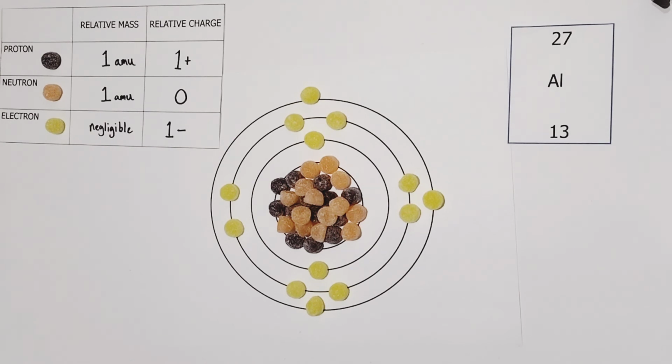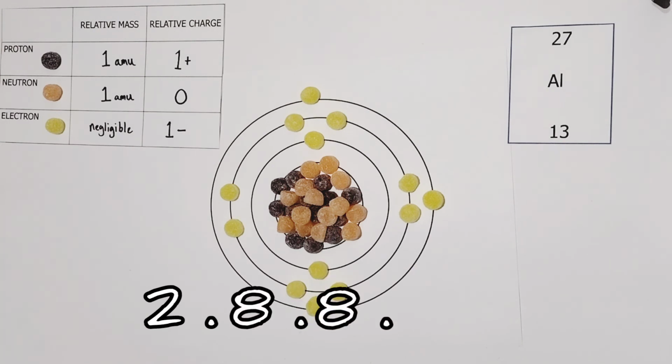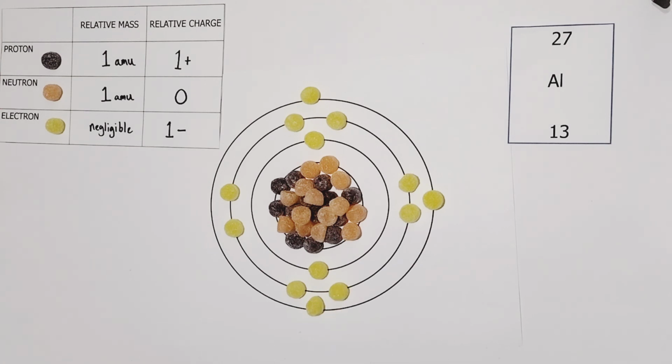The pattern for electron configuration at GCSE is 2 in the first shell, 8 in the second shell, 8 in the third shell, and then 2 in the final shell, and we stop at calcium, element 20. It does go beyond that, but at GCSE, that is the point at which we stop. So folks, there it is, atomic structures using a sweet shop favourite, Jelly Tots.